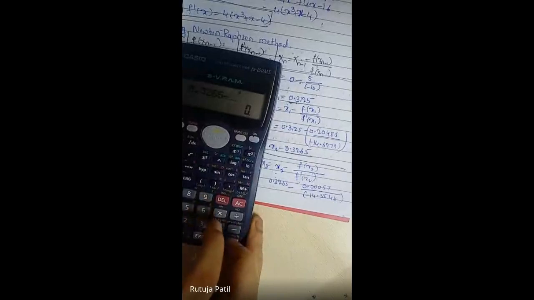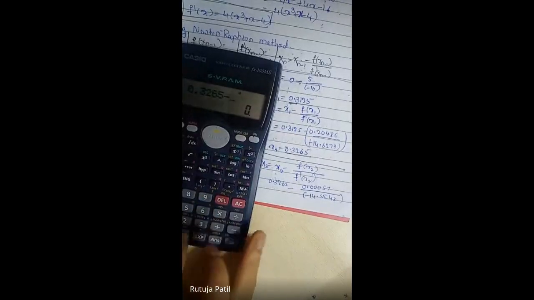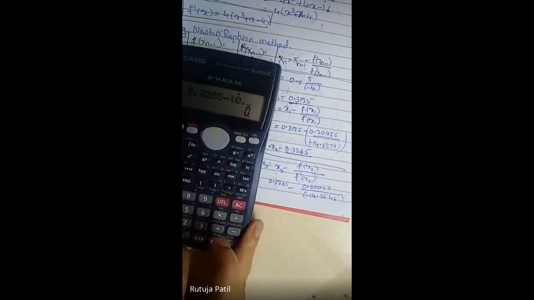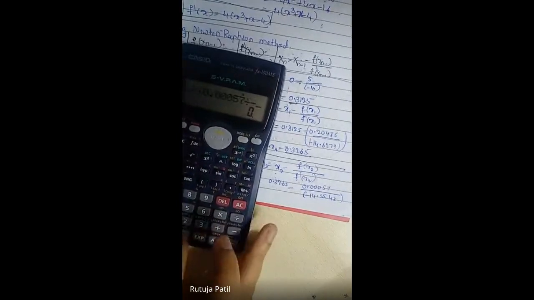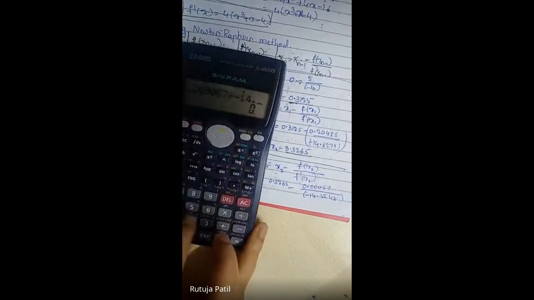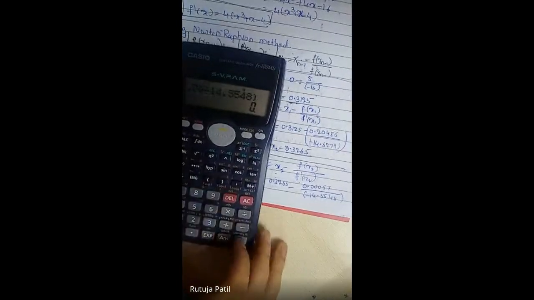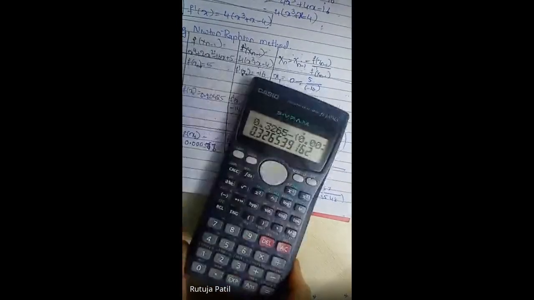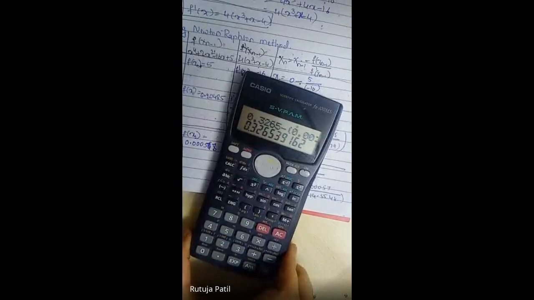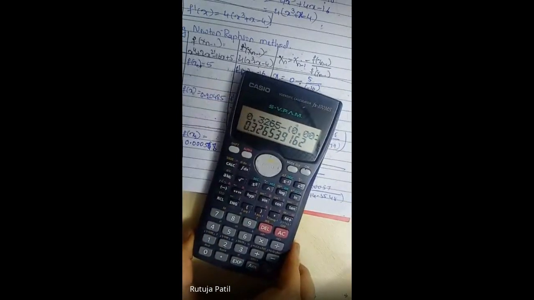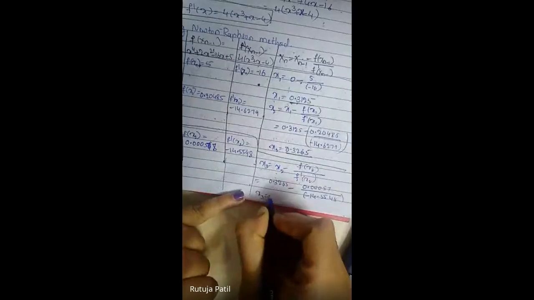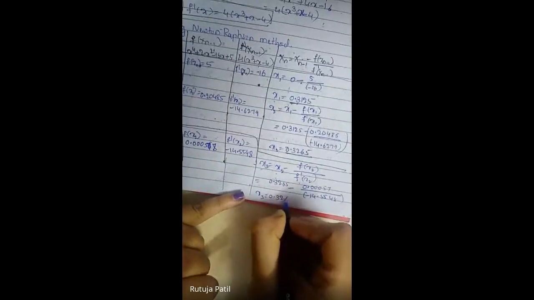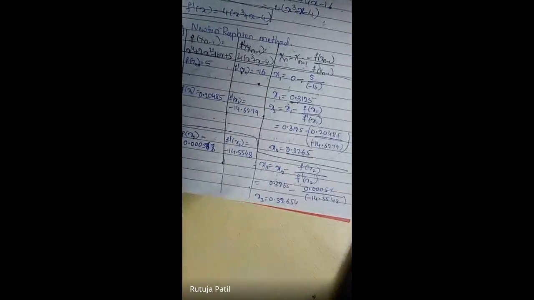0.3265 minus 0.00057 divided by minus 14.5548. How much are you getting? 0.3265, 0.32654. So what is the value of x3 we get? 0.32654. Now you can observe here.